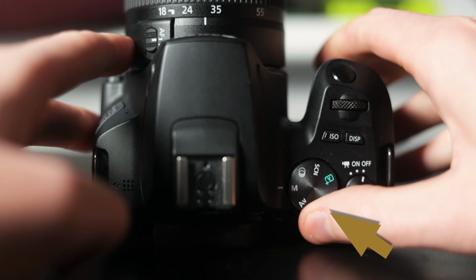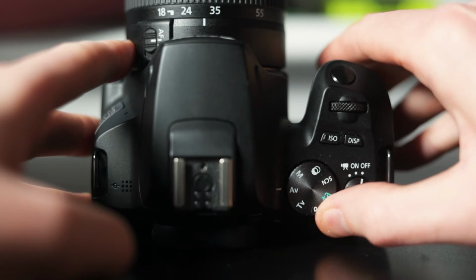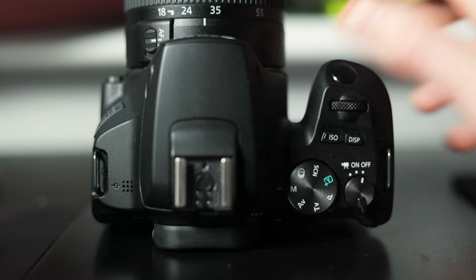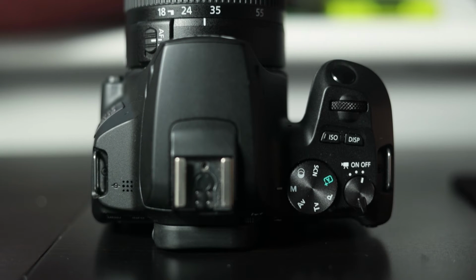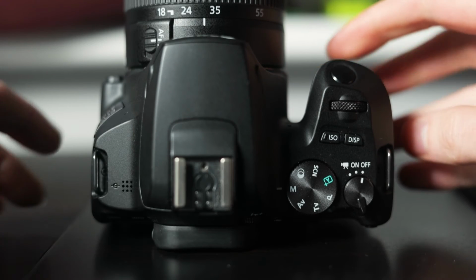This is mostly for photography, so each mode puts your camera into different settings which are perfect for that mode. For example, the AV mode is aperture priority, which changes your camera to get a higher depth of field or background blur. Don't worry about that too much for now, as you should always shoot in manual, or M, when making videos. You also have an ISO button for changing your ISO settings, which works with the dial slightly above it, and a display button which I currently don't have linked up to anything.